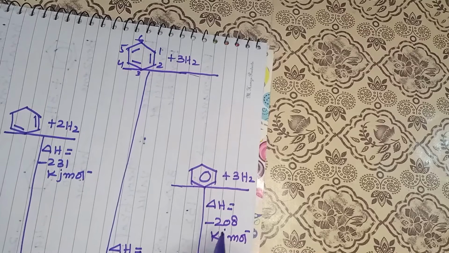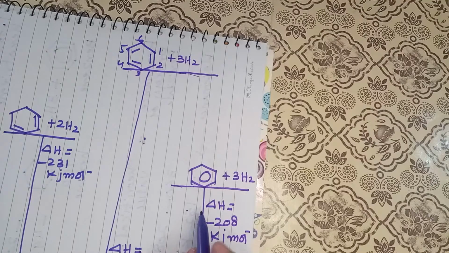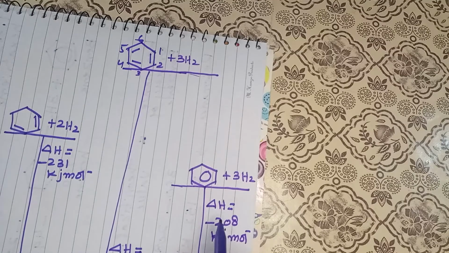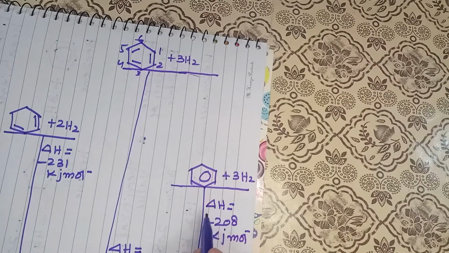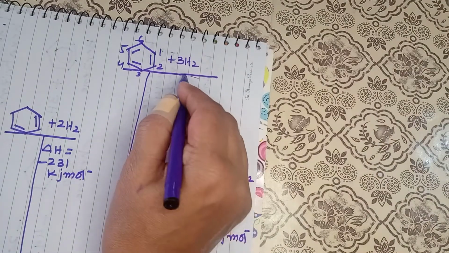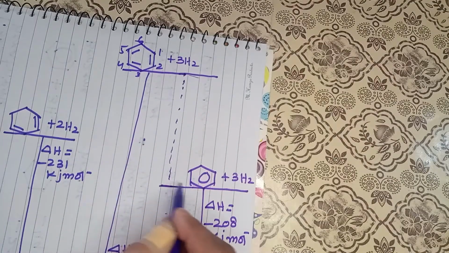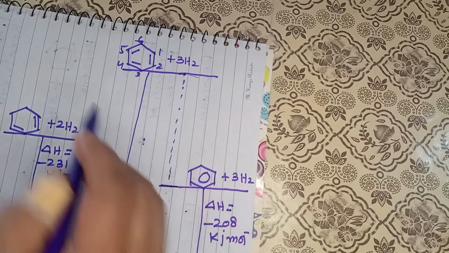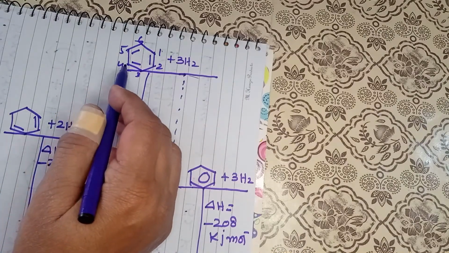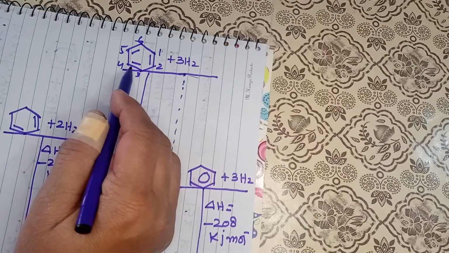Now what is the resonance energy, students? It is the difference between the theoretical value as well as the experimentally determined value of the heat of hydrogenation, right? So we will take the difference between the experimentally determined heat of hydrogenation as well as the theoretical value of heat of hydrogenation of cyclohexatriene.